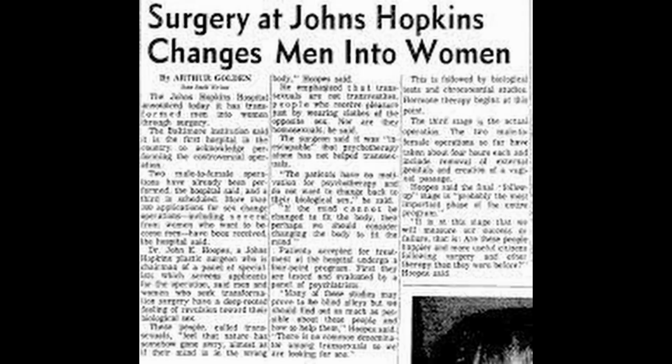And the surgeons there tried to hold it off as much as they could, because obviously they did not want to castrate and mutilate adults. But in 1965, the first transsexual surgery happened in Johns Hopkins Gender Clinic. And in 1967, tragedy befell the Reimer family.